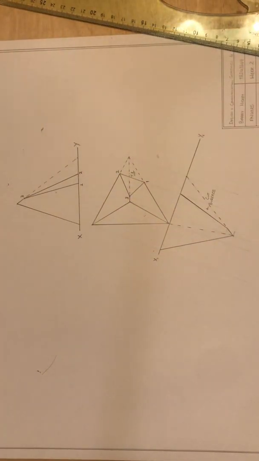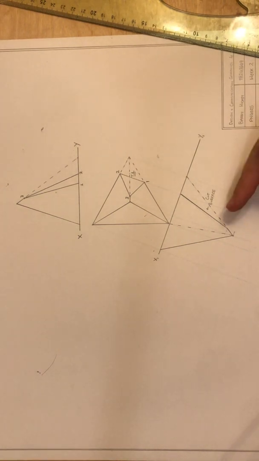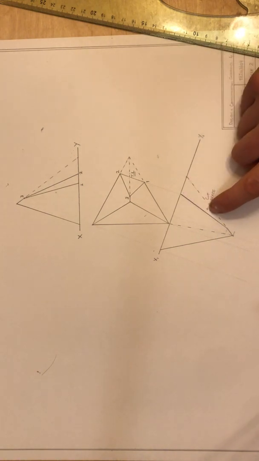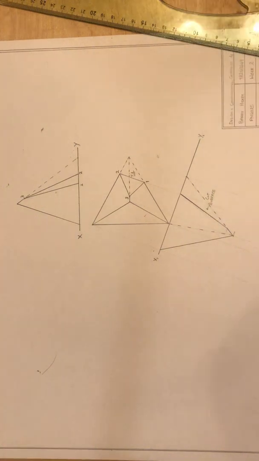Okay, so what we want to do next is take a view perpendicular to this cut surface seen as an edge view. So we want to project perpendicular to the edge view to show the true shape.